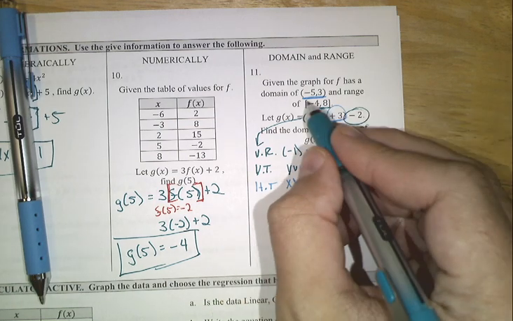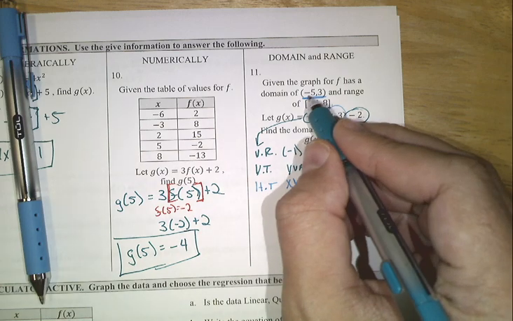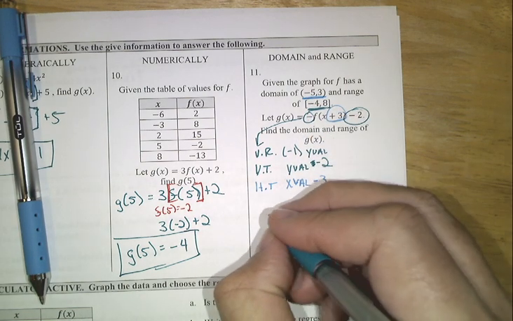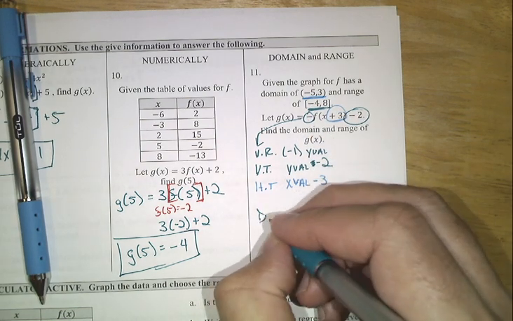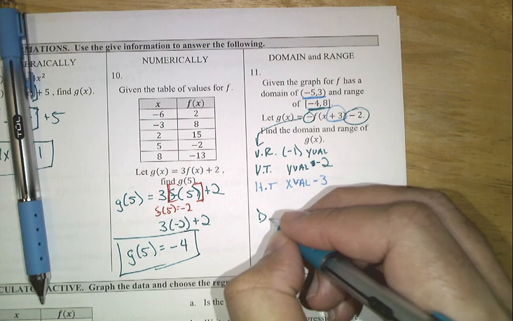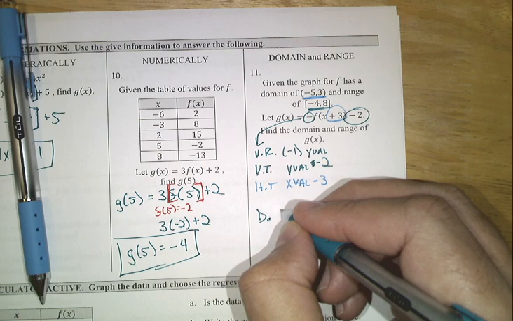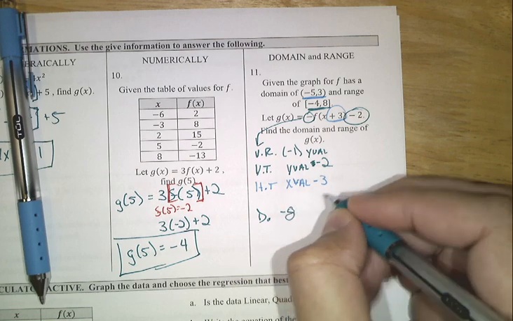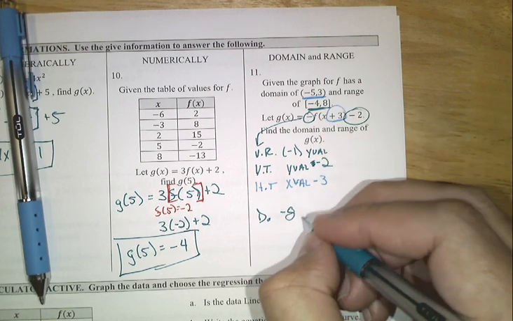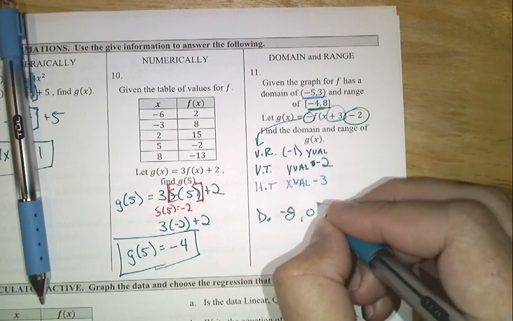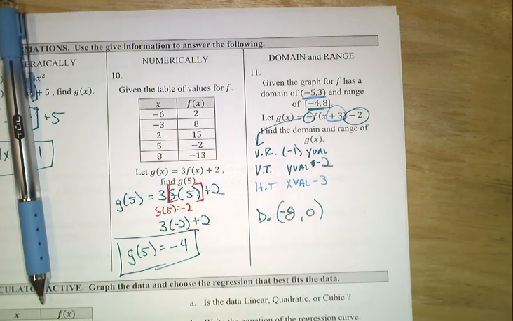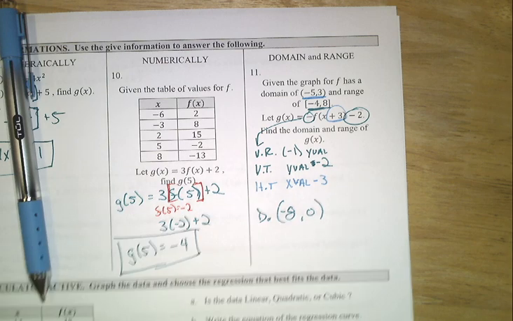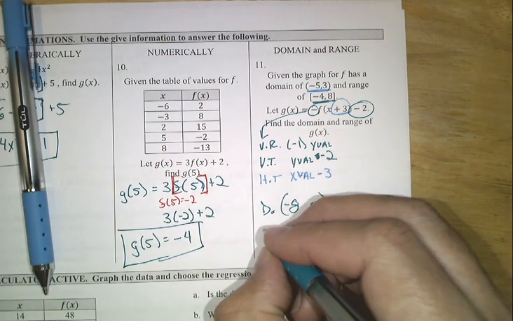The original domain was negative 5 to 3. So the domain of g is negative 5 minus 3, which is negative 8, and then 3 minus 3 is 0. We'll use the same open parentheses that they used. And then our range.